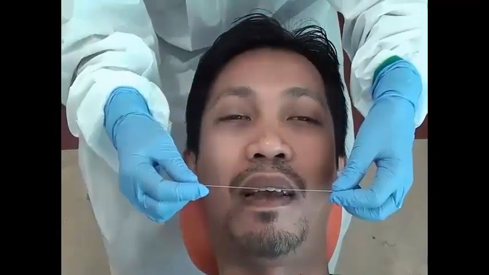Facial asymmetry is usually associated with canting. So to assess canting, take a ruler and ask the patient to bite the ruler, and then determine whether there is canting. If you see in this case, the ruler is slightly shifted upwards on the right and slightly shifted downwards on the left. So that means there is canting.